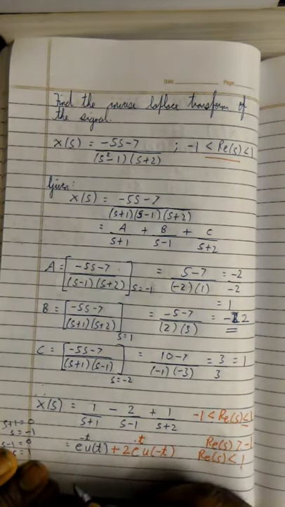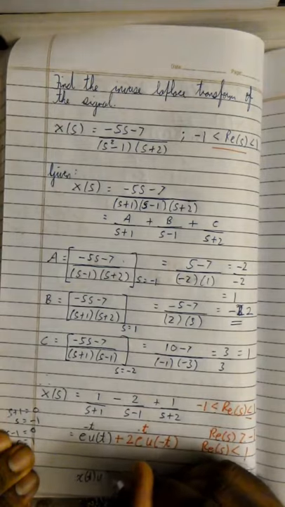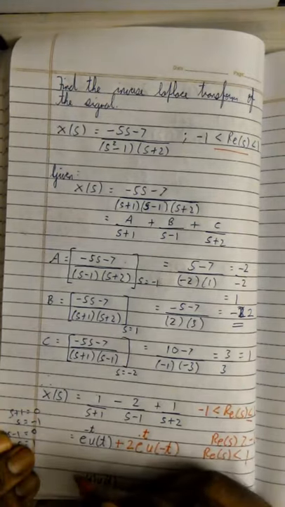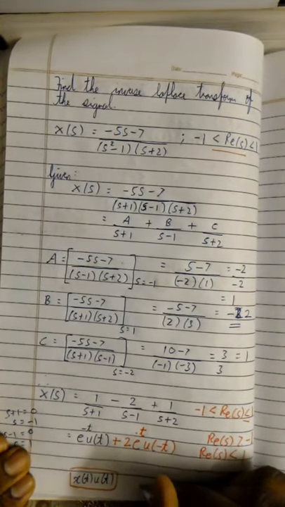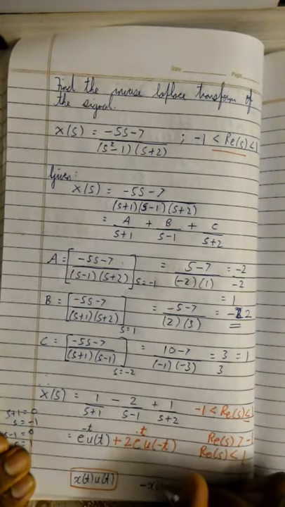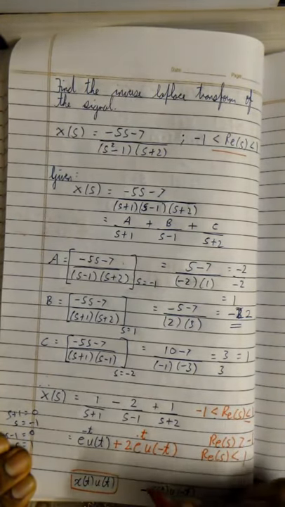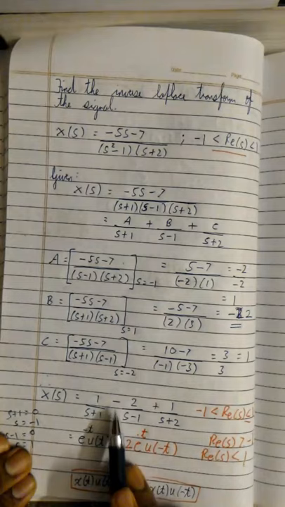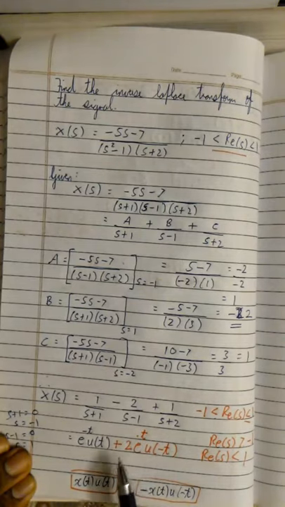If it is a right-sided signal, we simply write the name of your signal and attach it with u of t. This is how you write a right-sided signal. And how do you write a left-sided signal? You put a minus sign in front of it, then you write the name of the signal, and then you write u of minus t. So here minus of minus becomes plus, and the inverse of this is 2 into e raised to t, then you write u of minus t, plus.